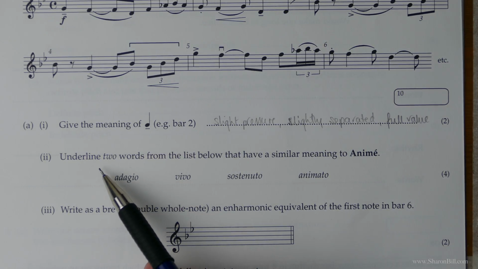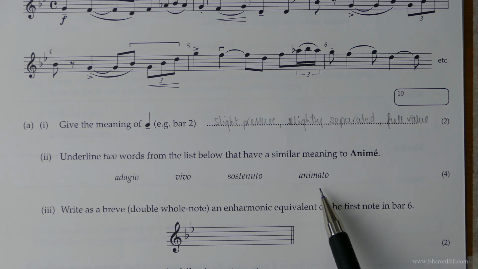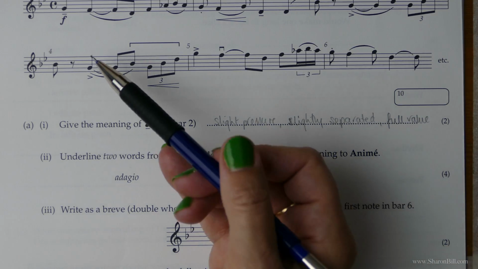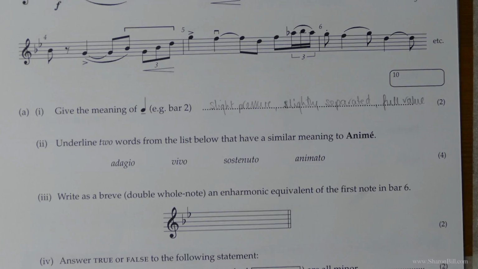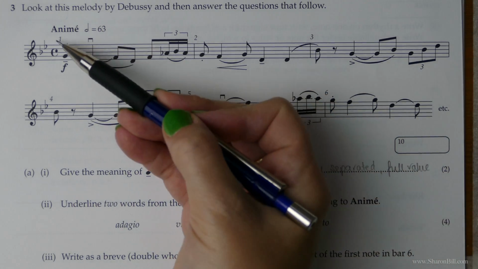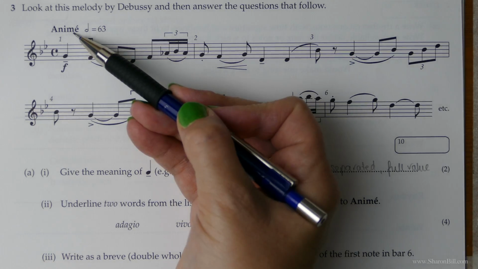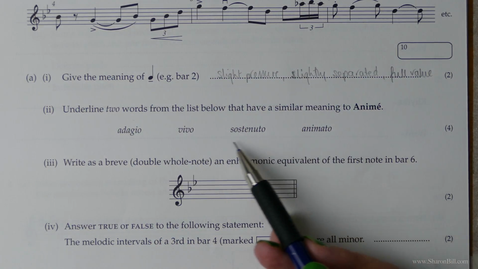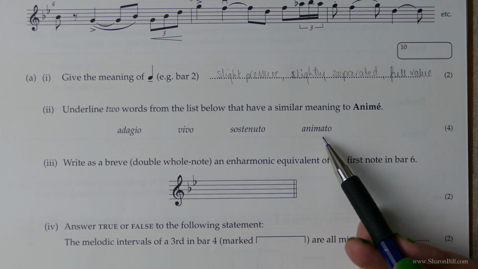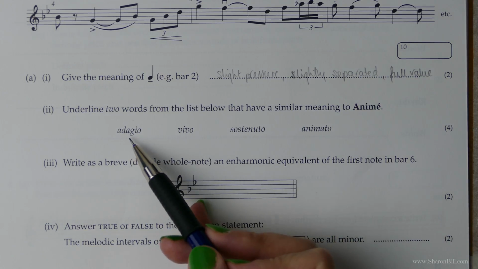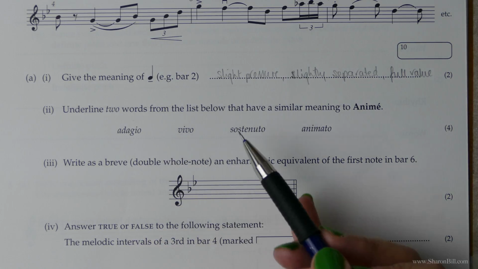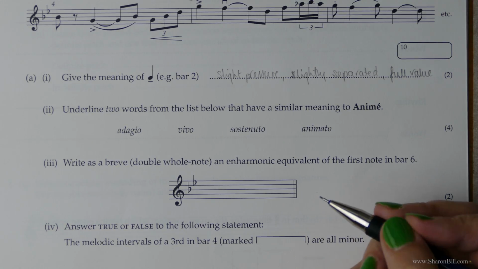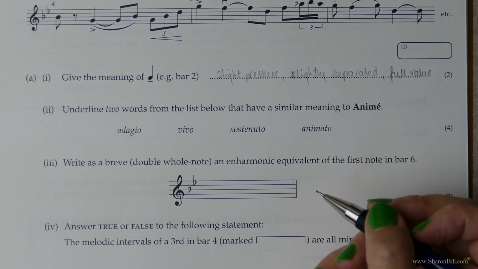The next question is asking us to underline 2 words from this list below that has a similar meaning to animé, which is our performance tempo direction here. So really, in order to be able to answer what is similar to this, we need to first of all explain this, and then we also need to know what all of these mean as well. And so I always recommend that you accumulate all of your words thematically. Remember, this is all of grades 1, 2, 3 and 4 combined. So group everything to do with slow, everything to do with fast, colour code it if that's what's needed, anything to just help you retain this information.